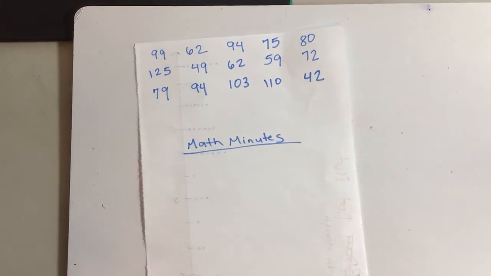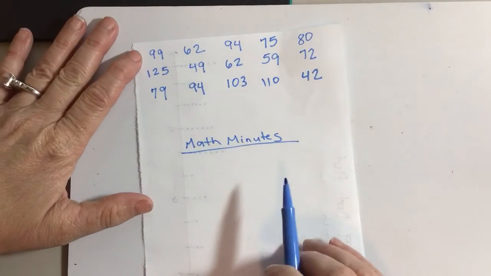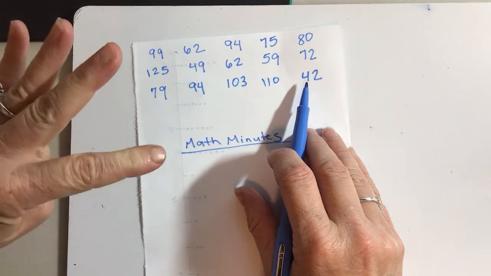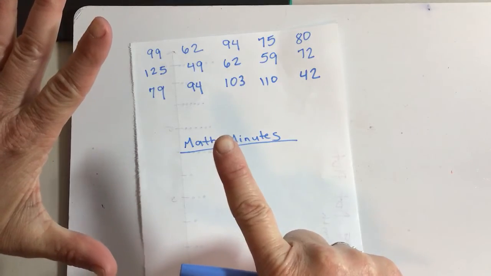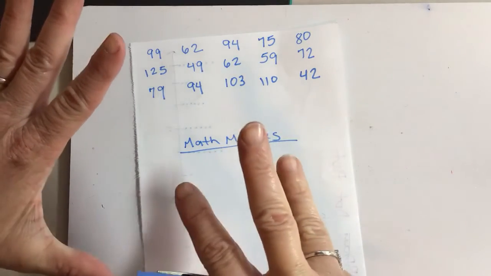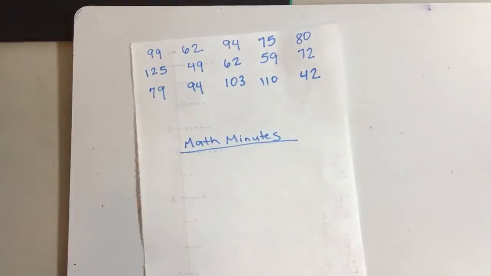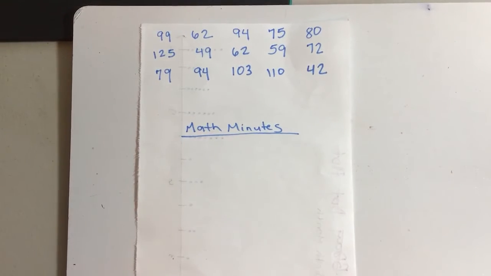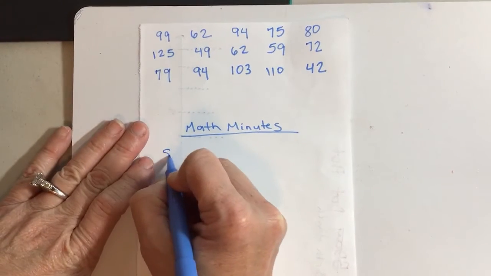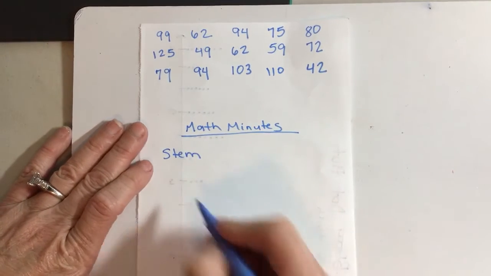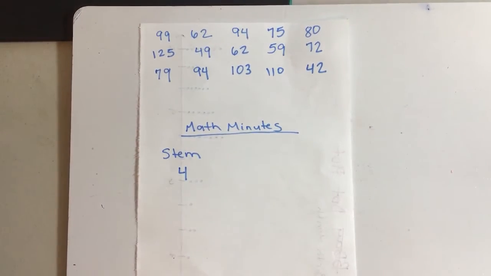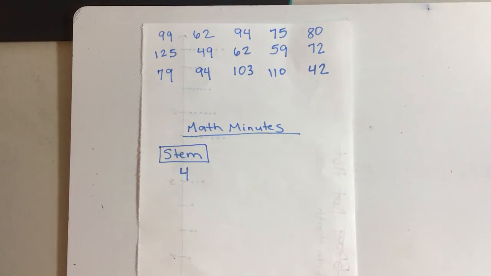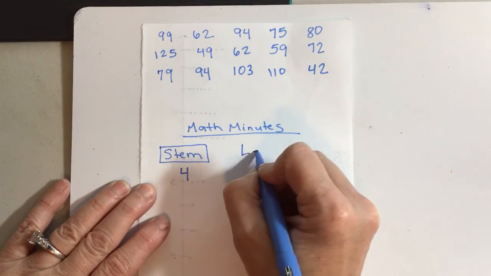So I've noticed a couple of things. I noticed I have some numbers in the 40s, the 50s, the 60s, the 70s, the 80s, the 90s, the hundreds and tens, the hundreds and 20s. So I have quite a range, but it's looking like the 40s is where I have the lowest number, okay? So my stem can be a 4, okay? Now remember the stem is the tens number, okay?